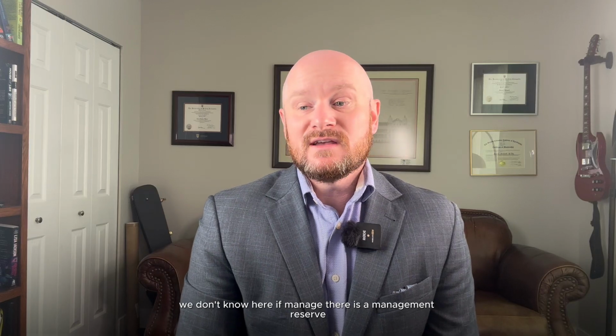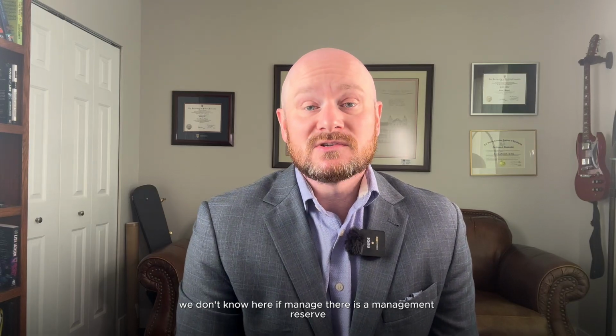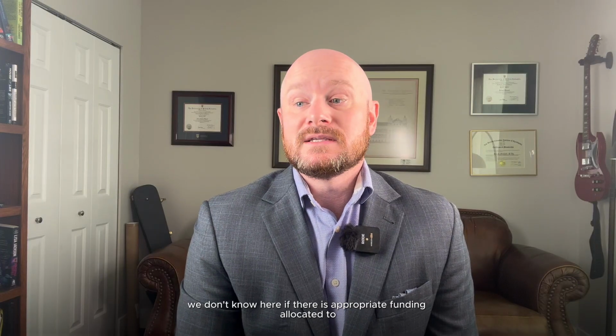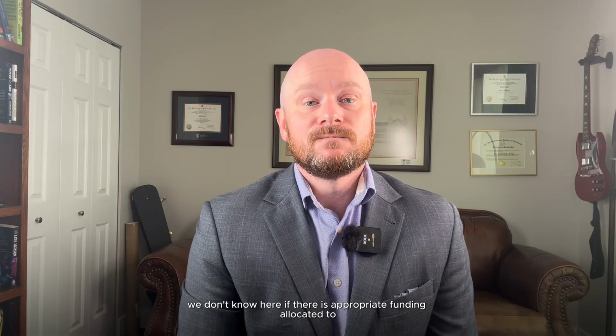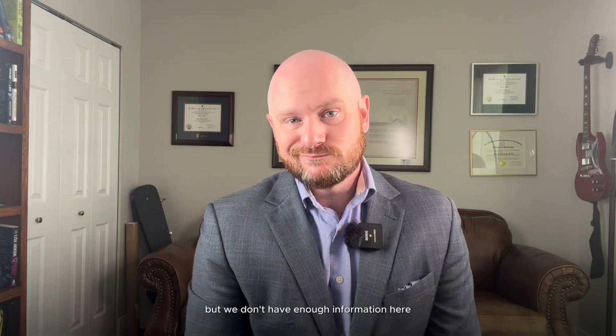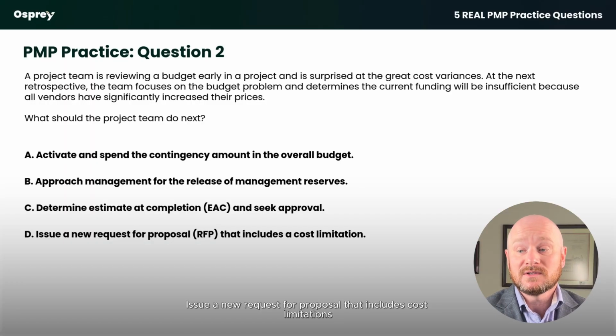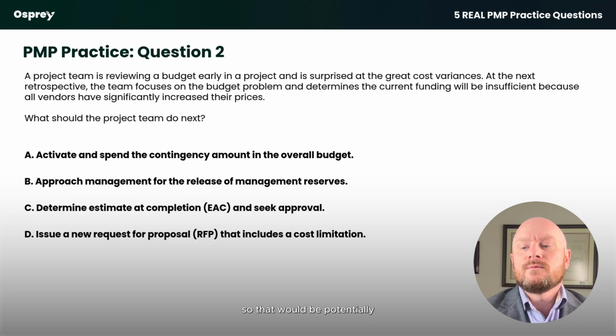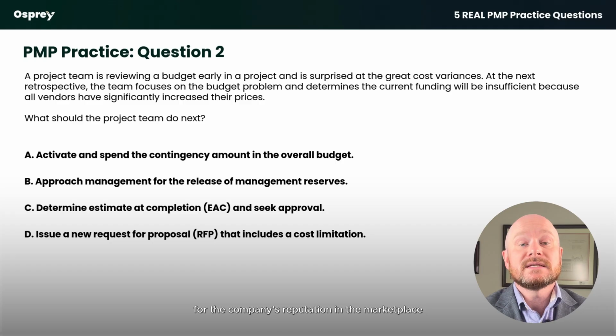We don't know here if there is a management reserve. We don't know here if there is appropriate funding allocated to vendor price increases in the management reserve. So this is potentially correct, but we don't have enough information here. Issue a new request for proposal that includes cost limitations. So that would be potentially something that would have a big ripple impact for the company's reputation in the marketplace.